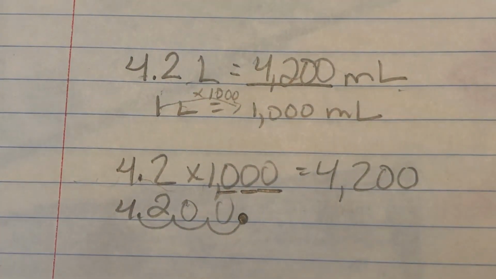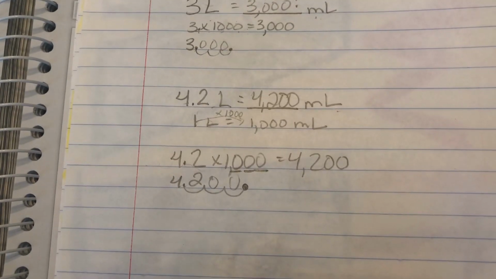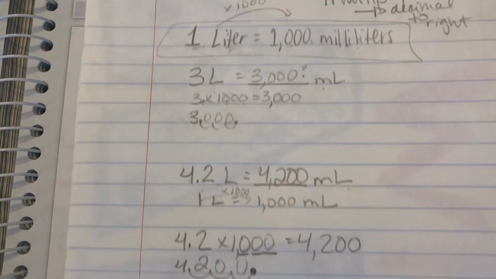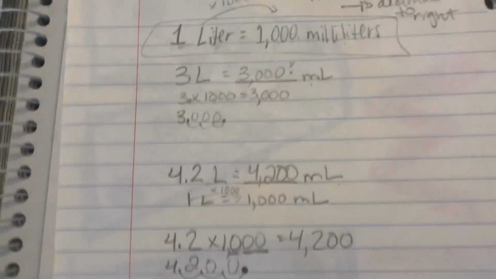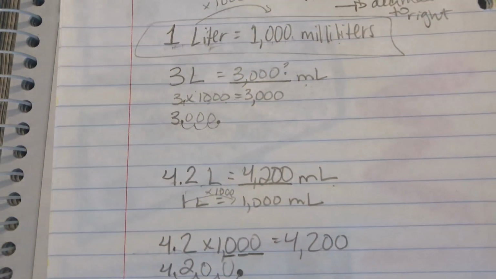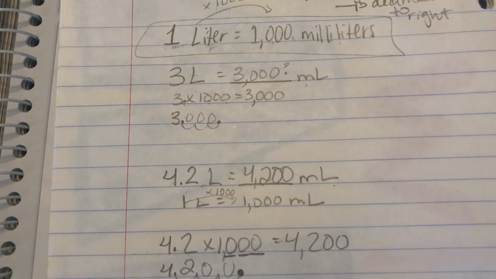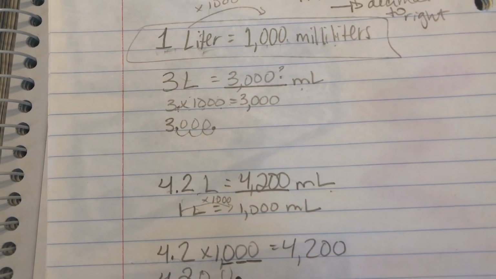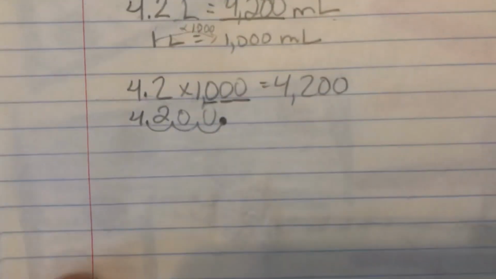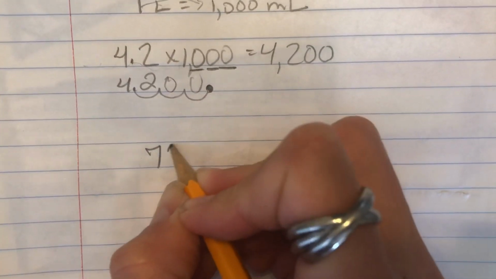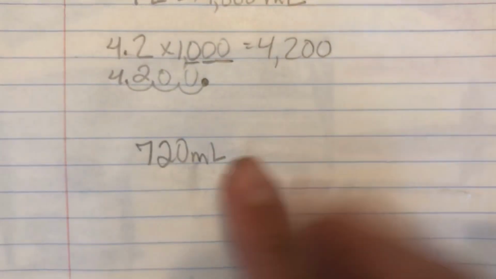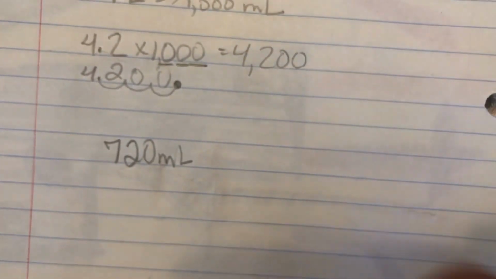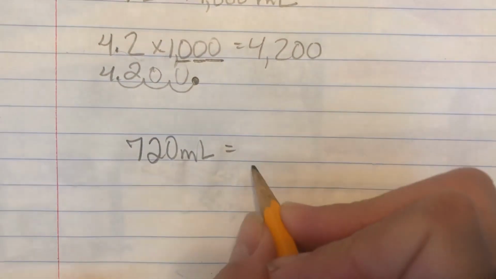Okay, so now the last one I want to do with you is going to help you with one of your problems where instead of asking you to go from liters to milliliters, it's asking you to go from milliliters to liters, which is backwards compared to what we just did. So instead of multiplying, we're going to end up dividing. So I'm going to come down here and write it down, 720 milliliters. And your number 5 that you're doing today is going to be very similar to this. So just basically do the same thing.